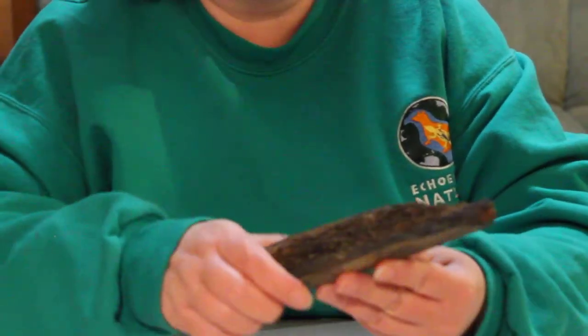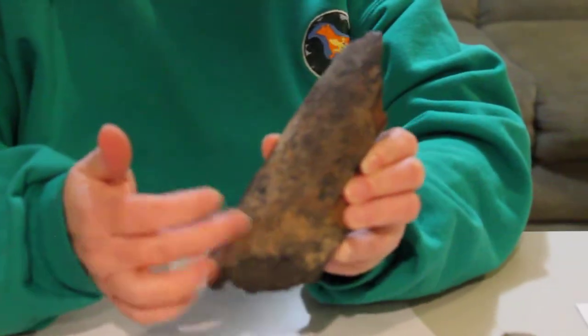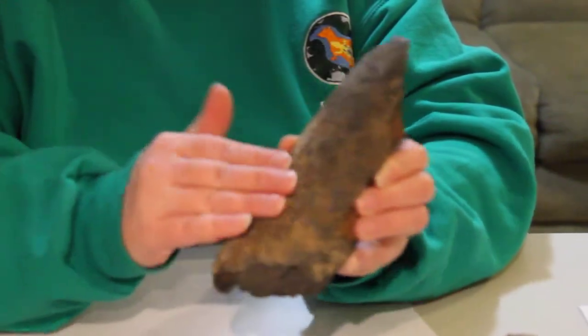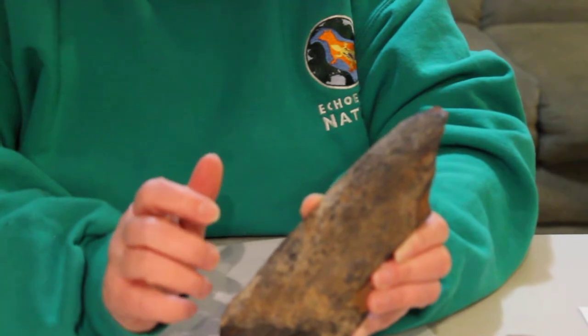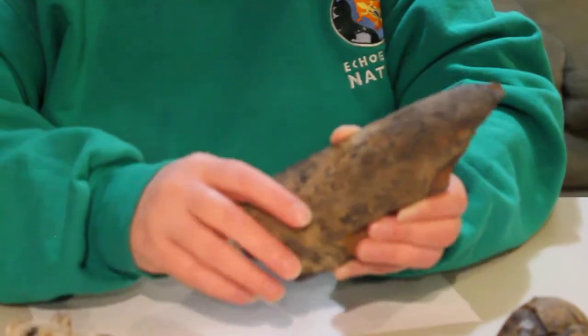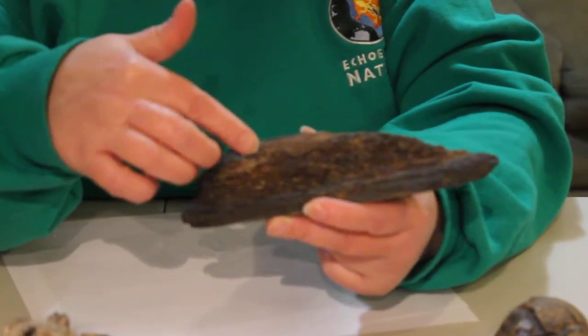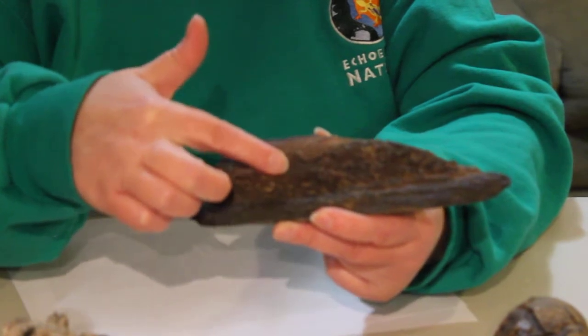This is a real fossil. And if you look on this side, it's very dark. It's also curved. This is the outer part of the bone, like if you're looking at a chicken bone. It's rounded on the outside, but if you break it open on the inside, it's very porous or holey, and it feels very rough.